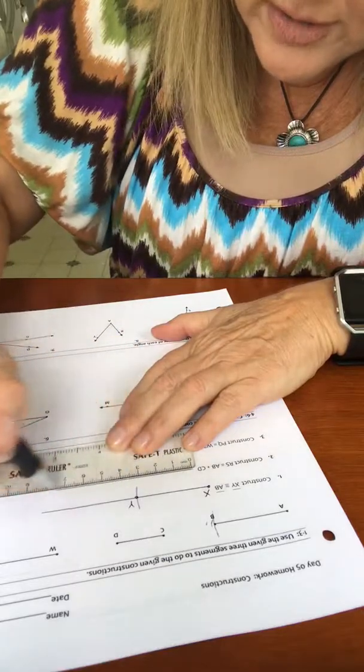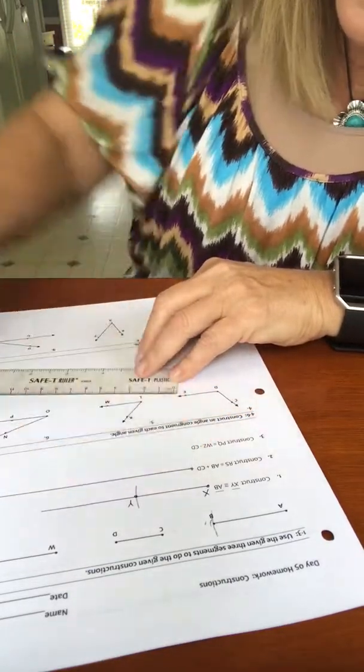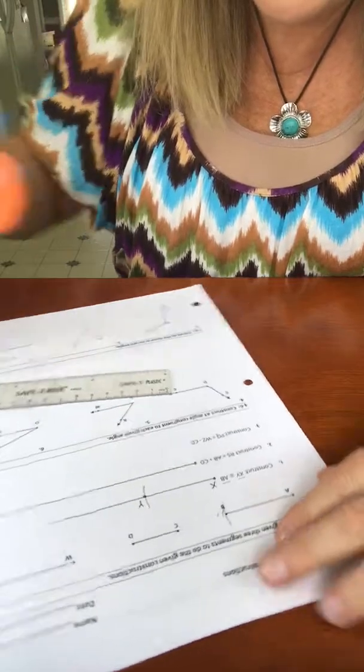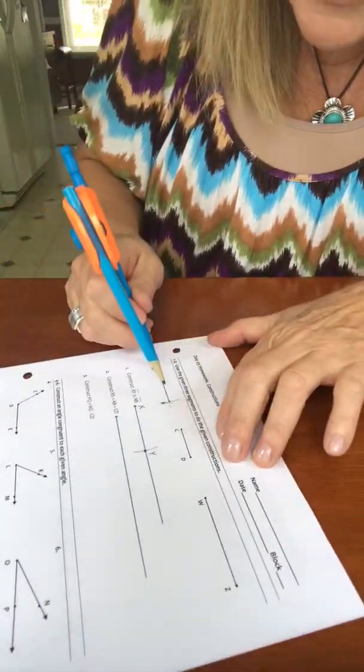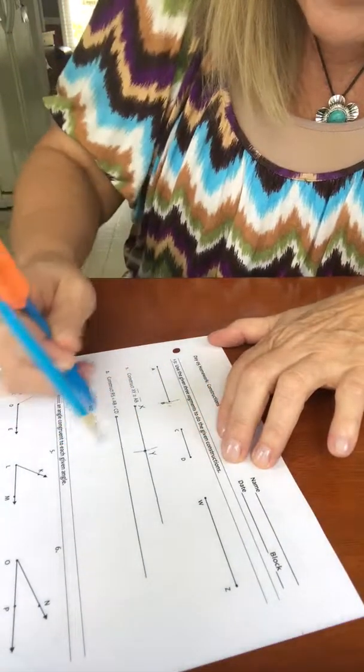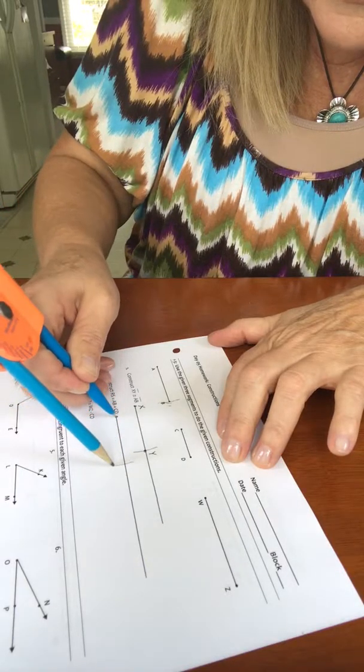The next construction, you're going to add AB and CD. So again, you draw the line that's just random. You're going to measure AB. I'm going to again turn it sideways. My compass was already on that, so I've already got it. So I'm going to mark it.